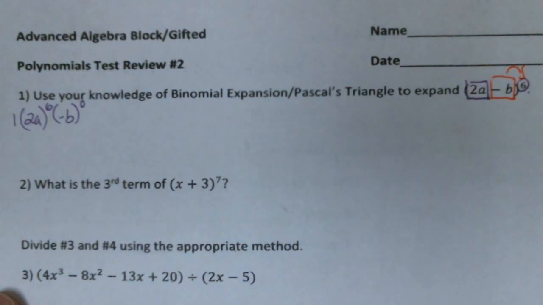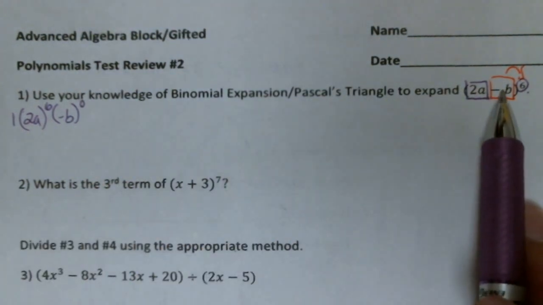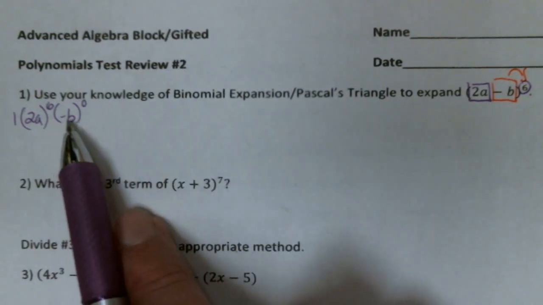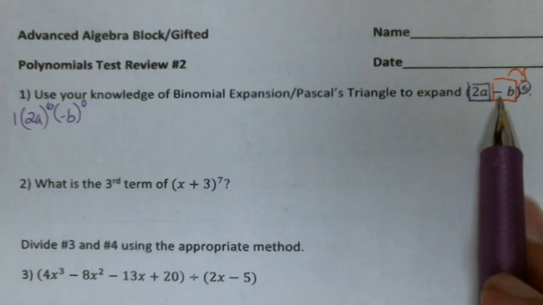I'm going to raise negative b to the 0 power. Now if this inside term is positive, that's pretty nice, because all of my terms are going to be added together, plus signs everywhere. However, if this inside term is negative, like in this case, my signs are going to alternate back and forth between positive and negative.